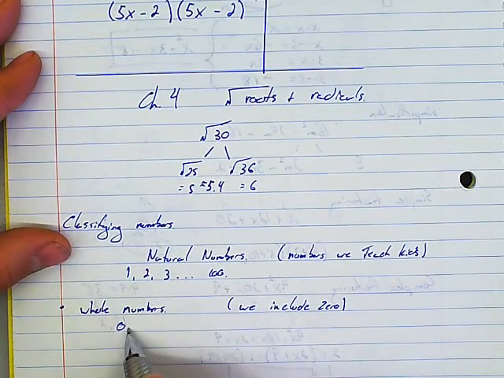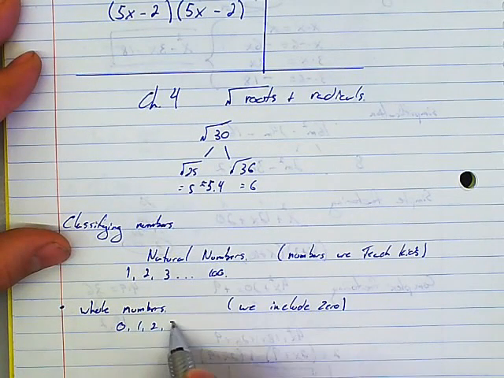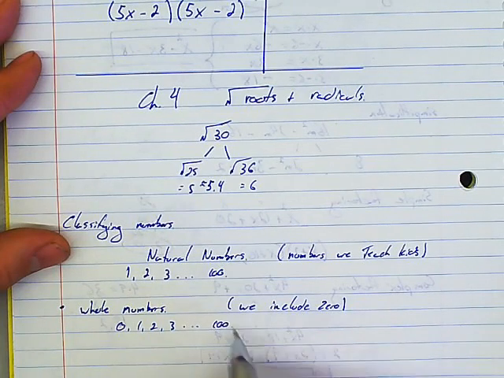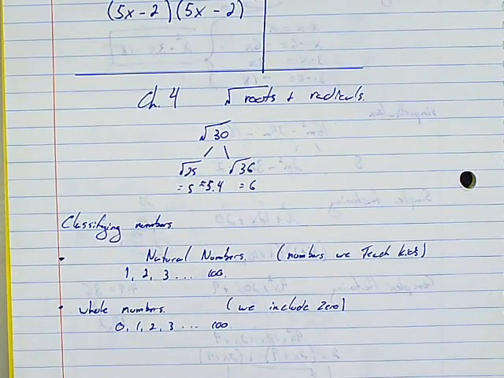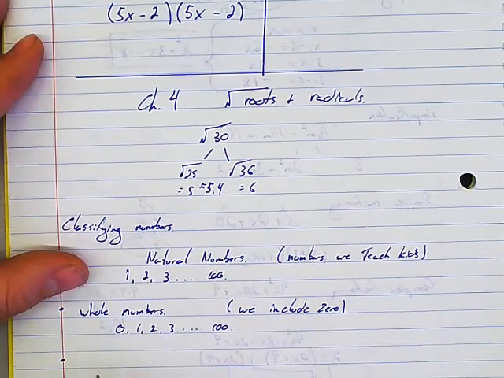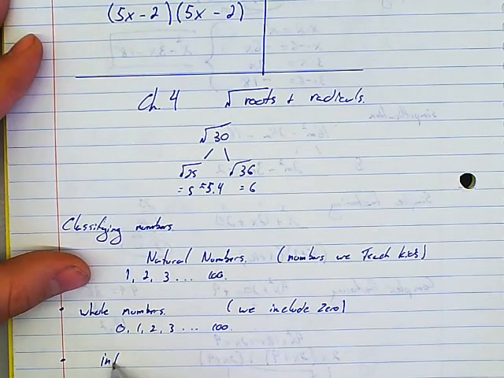Whole numbers include all natural numbers, but we also include 0. So it would be like 0, 1, 2, 3, 100.